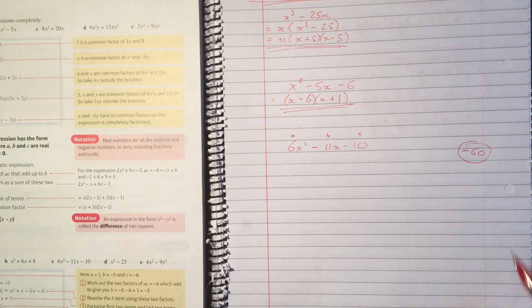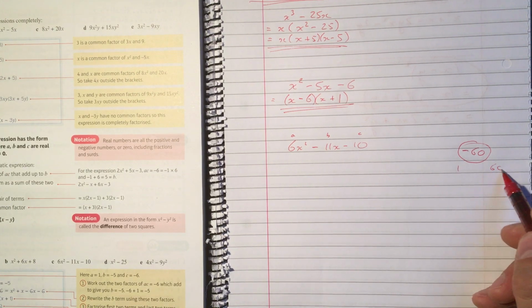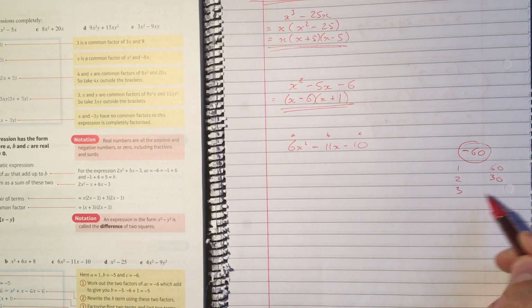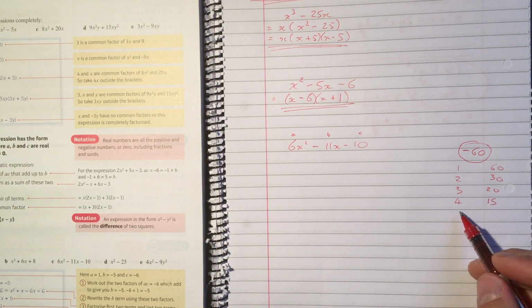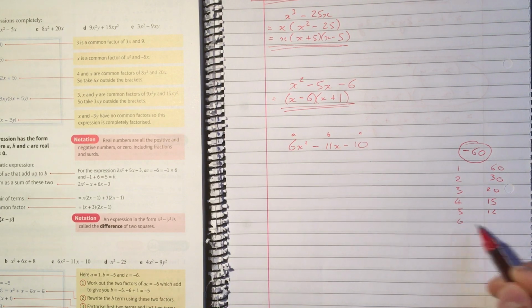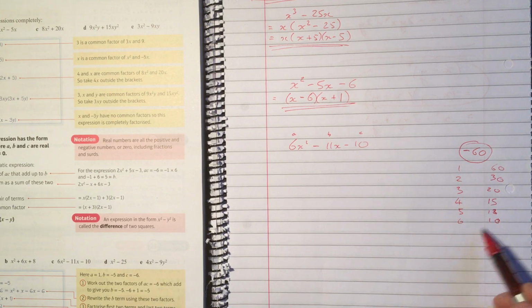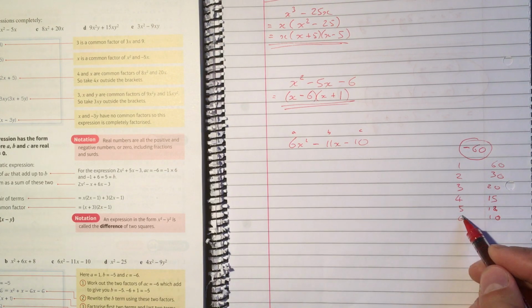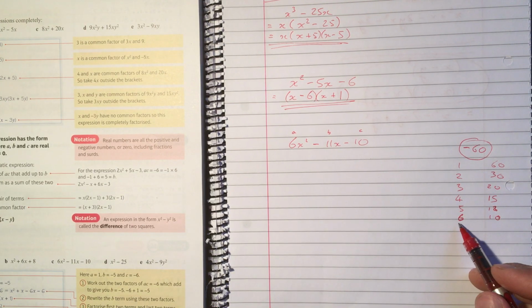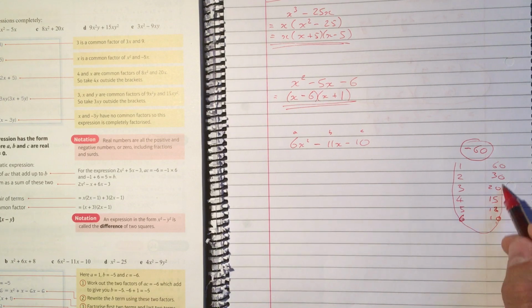Now, if you can't see that, factors of 60 are going to be your friend here. So if we think about factors of 60, 1 and 60, 2 and 30, 3 and 20, 4 and 15, where are we? 5 and 12, 6 and 10, and this is why they've chosen these numbers as an example, by the way. When there's lots of factors, it makes it difficult to factorise this without a method to follow. So this is why we're doing it this way. 7 doesn't fit into 60, 8 doesn't fit into 60, 9 doesn't fit into 60, and 10 we've already got. So there are all my factors of 60.